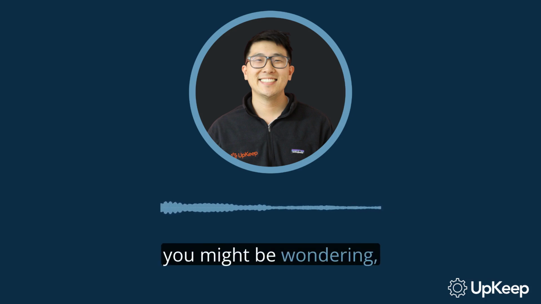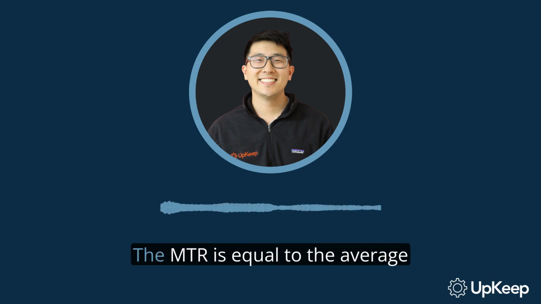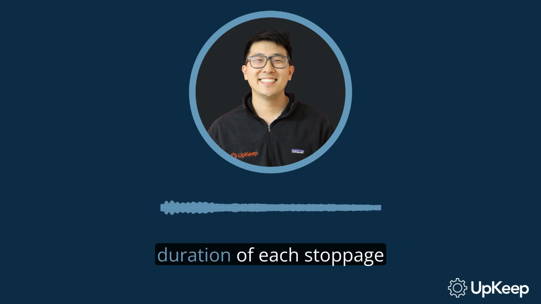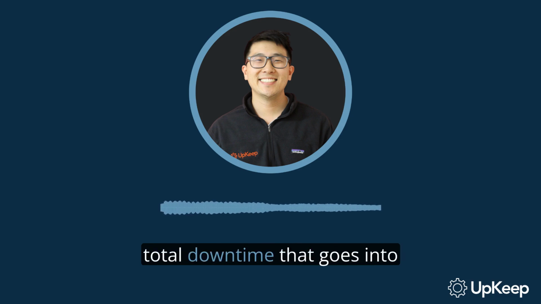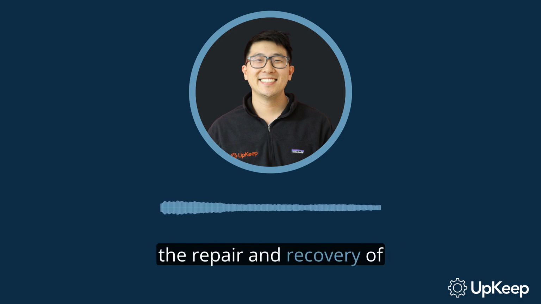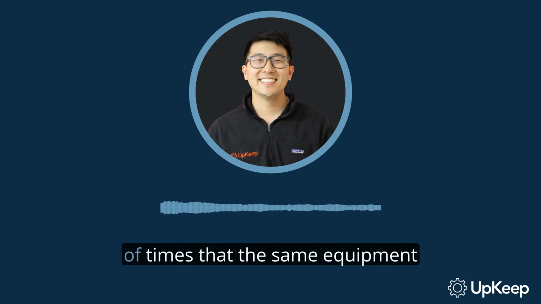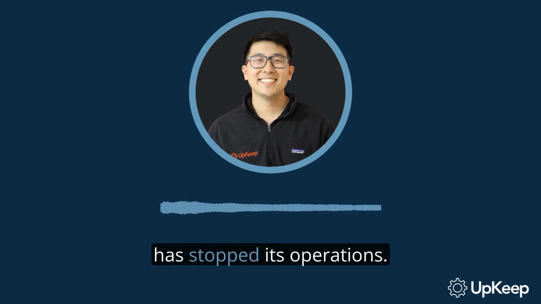Now you might be wondering, how do we calculate MTR? It's pretty straightforward. The MTR is equal to the average duration of each stoppage due to failure. This is calculated by taking the total downtime that goes into the repair and recovery of equipment divided by the number of times that the same equipment has stopped its operation.